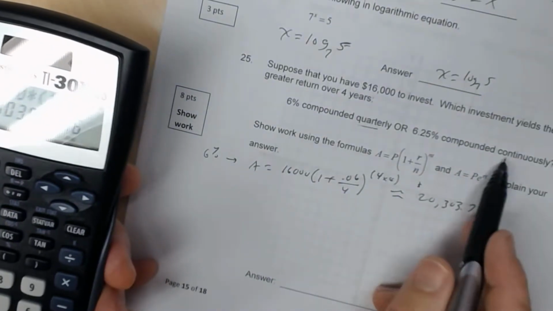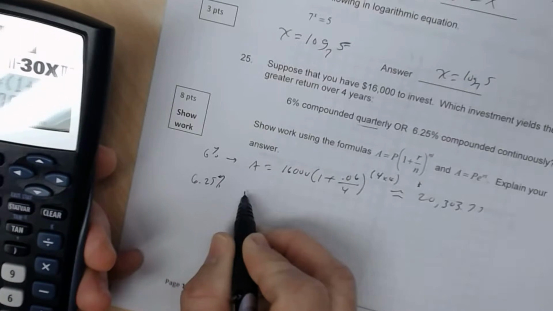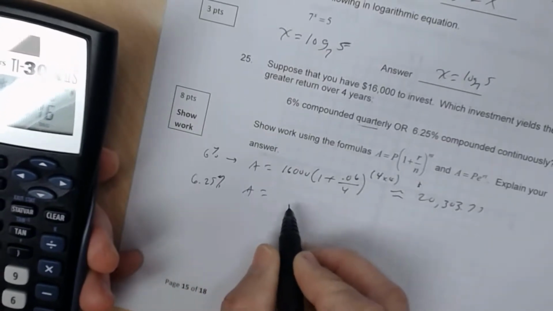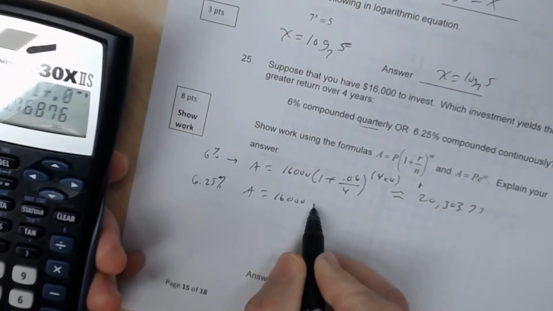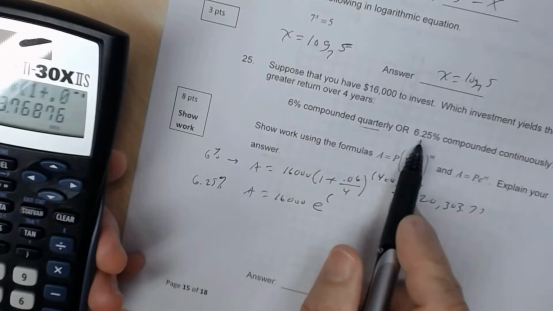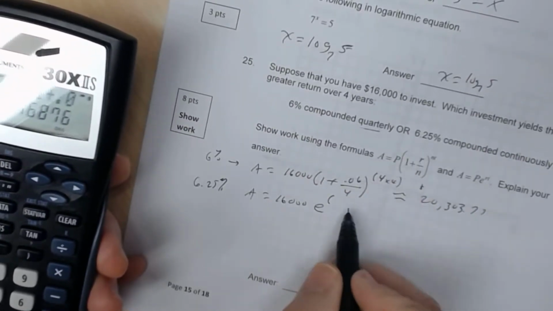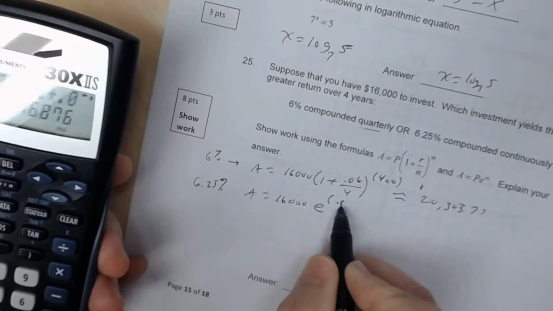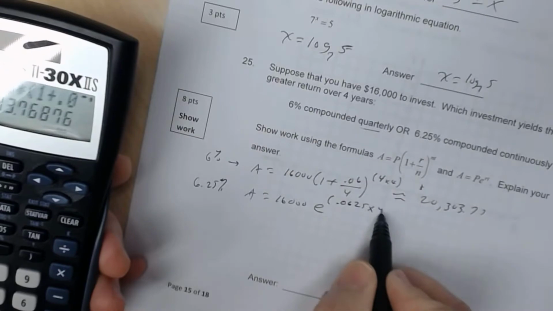All right, for the compounded continuously, so 6.25%. The amount at the end of 4 years will be P, which is 16,000, times e raised to the r, which is the rate. And remember, you got to write this as a decimal. Change percent to a decimal, so move it 2 places to the left. So that's 0.0625 times t, which is 4.